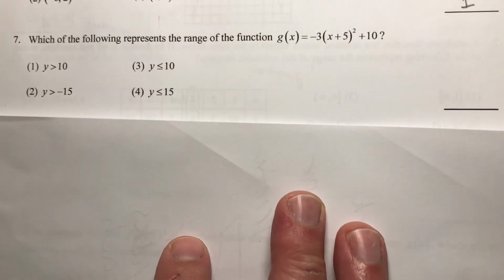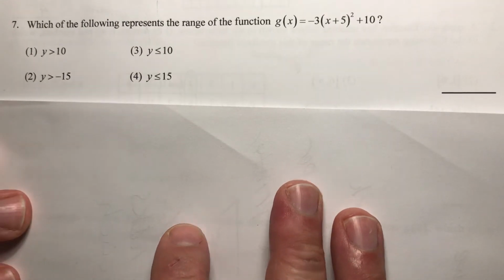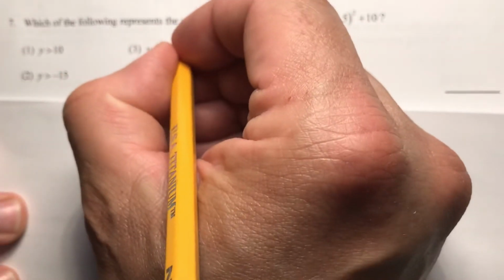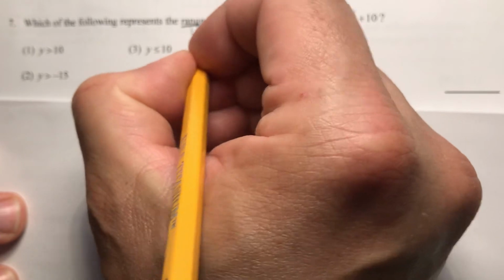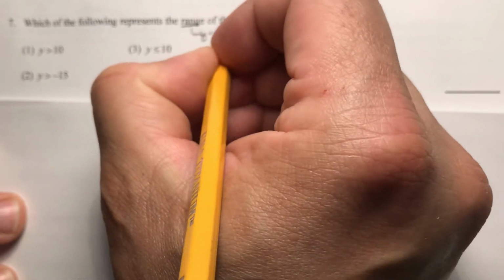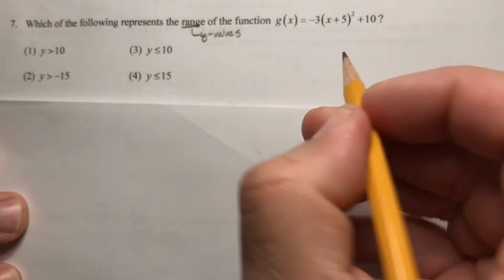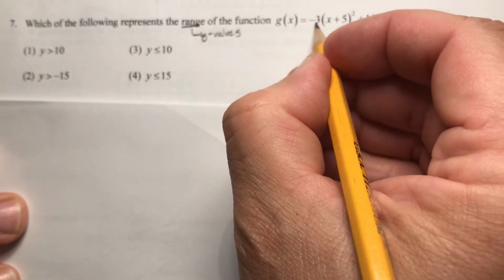Number 7. Which of the following represents the range? Remember, the range is the y values, lowest to highest, of course. And, well, they give us a hint right here.